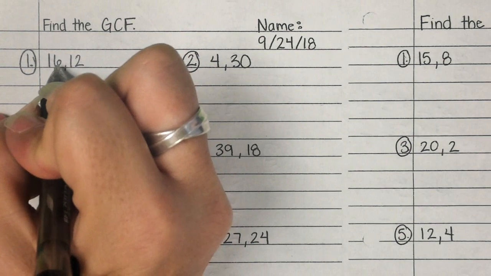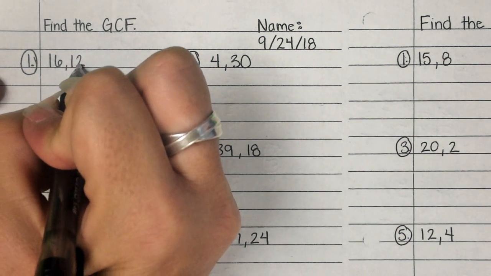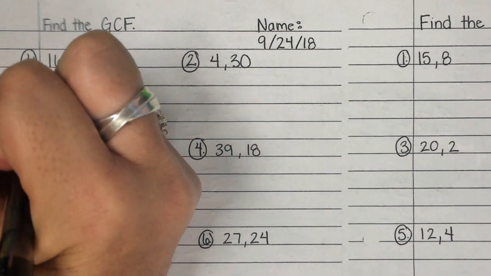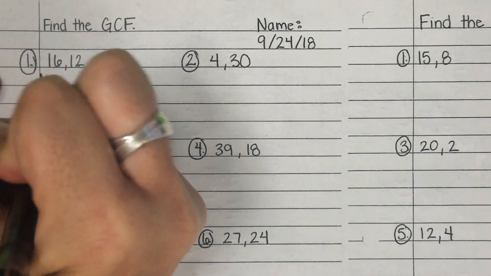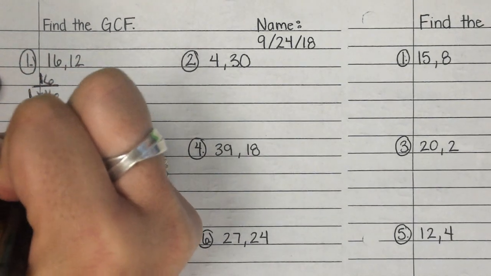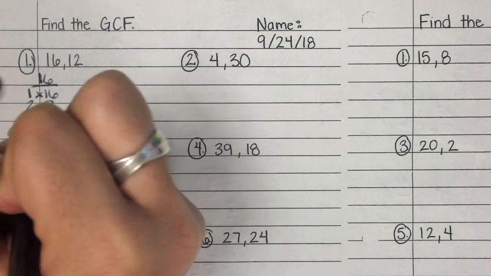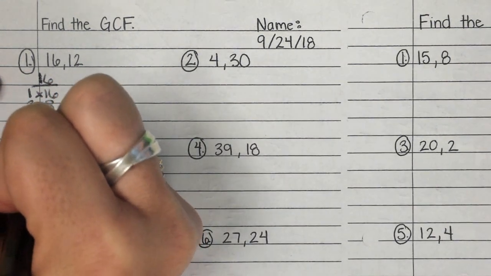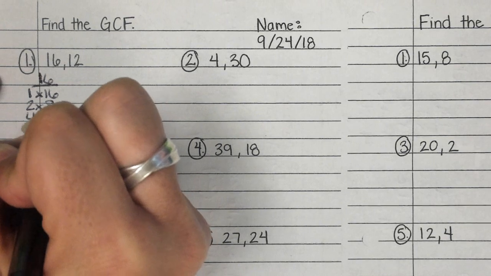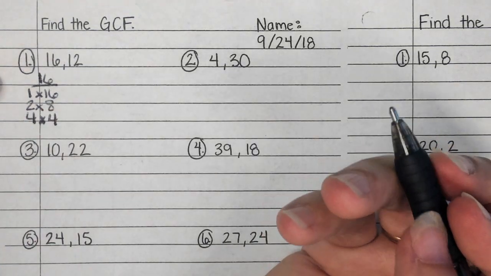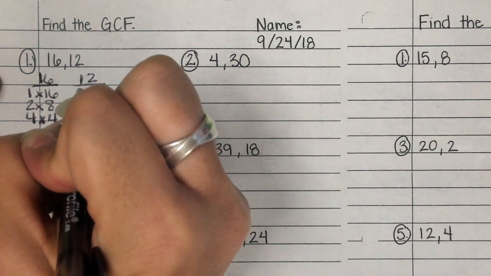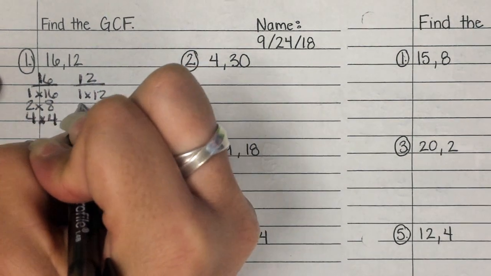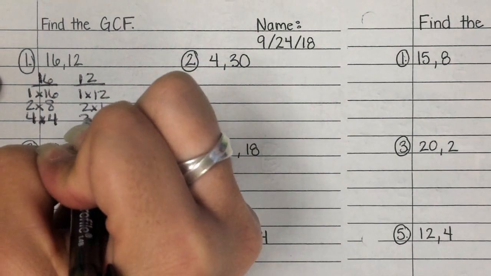So, for greatest common factor, 16 and 12. I took 16, and I'm just going to list them. 1 times 16, 2 times 8, 4 times 4, and yes, you have to list all the factors. That's kind of like the math behind it. Then I'm going to take 12. I'll do 1 times 12, 2 times 6, 3 times 4.